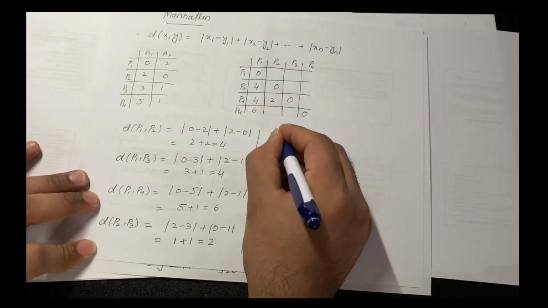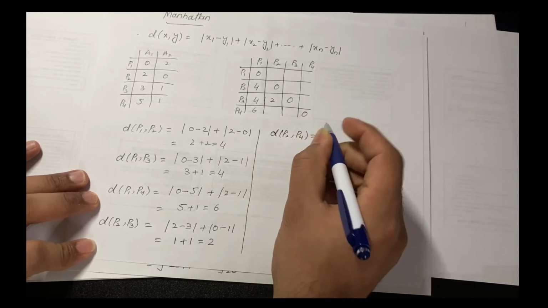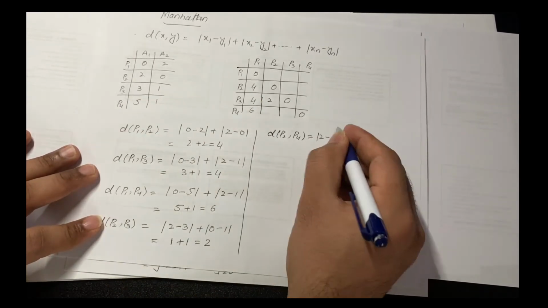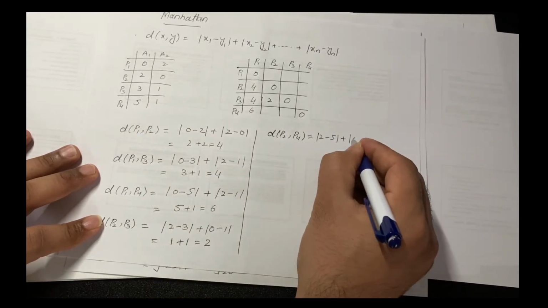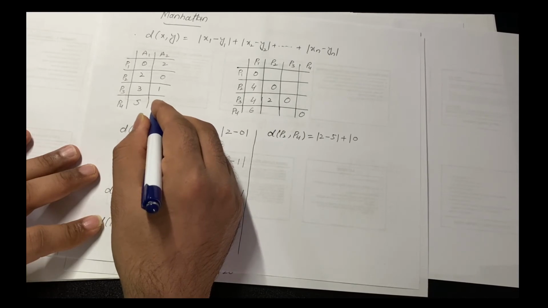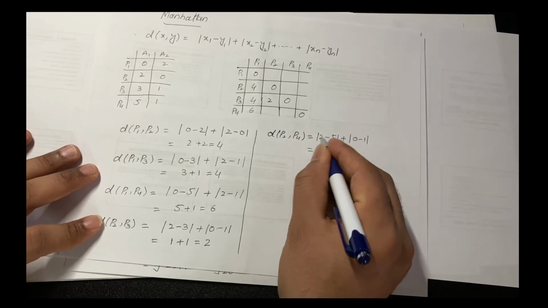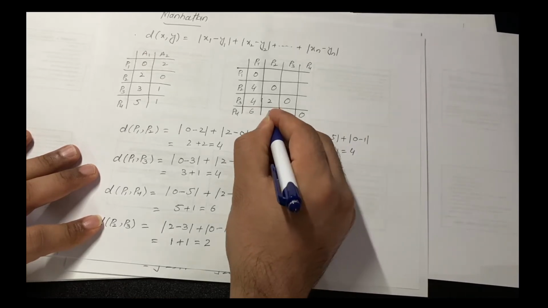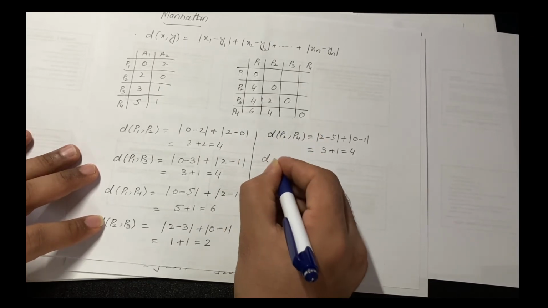Next is P2 and P4. P2 is 2 minus P4 is 5, plus P2 is 0 minus P4 is 1. 2 minus 5 is minus 3, because of absolute it will be plus 3, plus 0 minus 1 is 1. The answer will be 4. Last is P3 and P4.